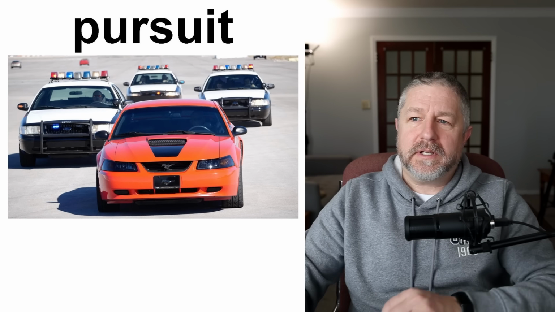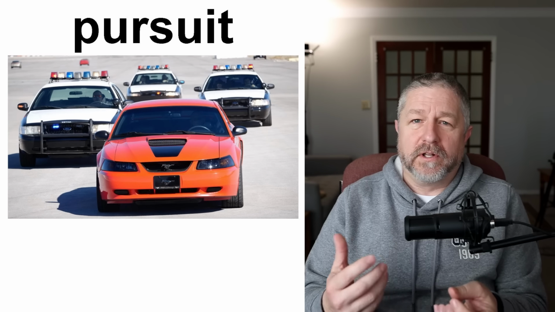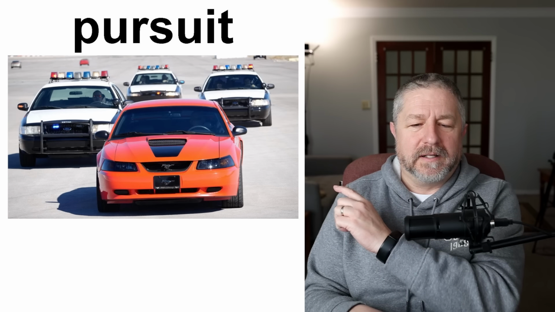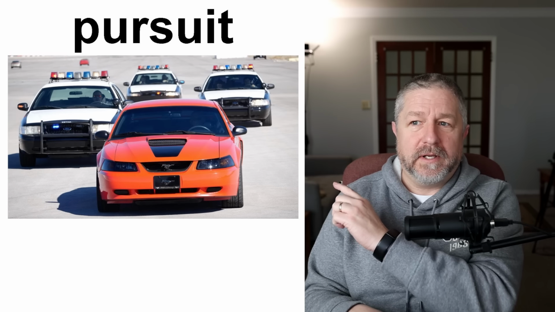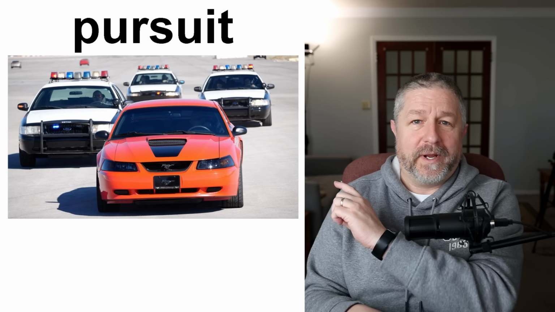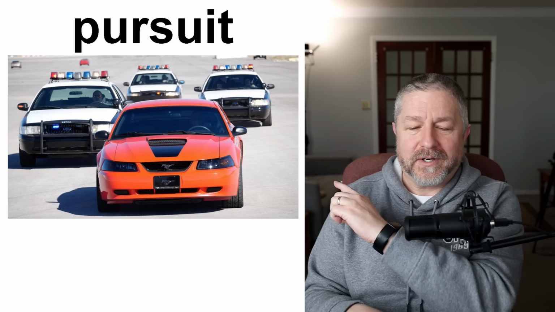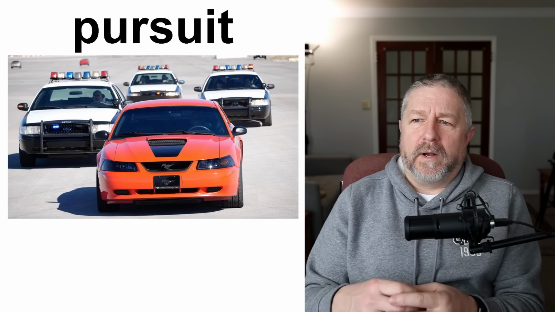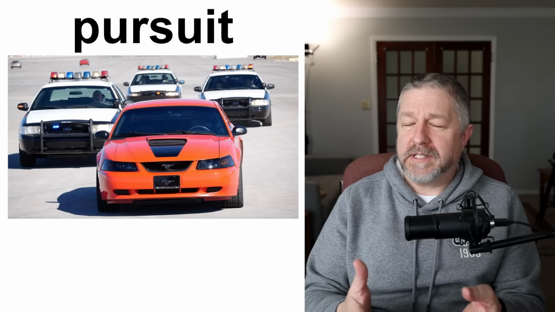So a pursuit is a car chase, but it involves law enforcement. It involves the police. So in this clip, or in this picture, you can see there are 3 cop cars. That's the informal way we talk about police cars. We say cop cars chasing this person. So this is a pursuit. You could call it a car chase as well.